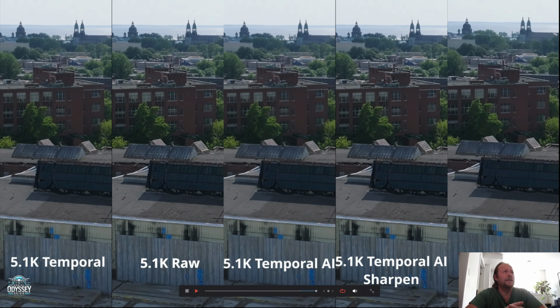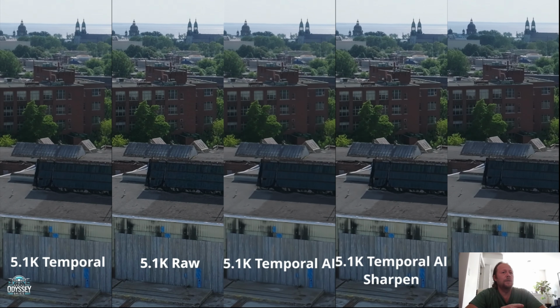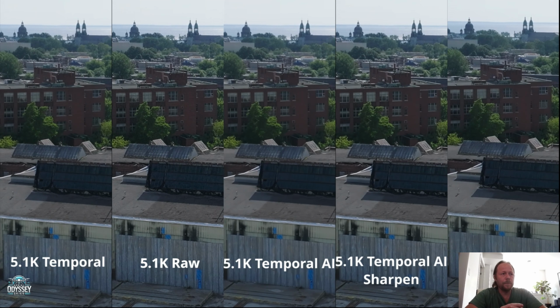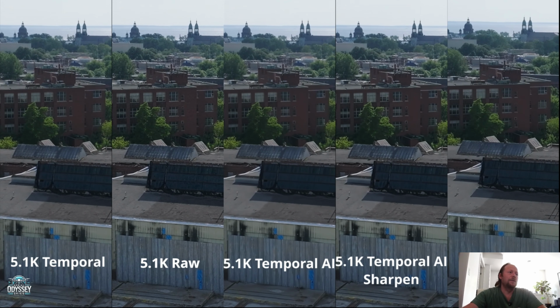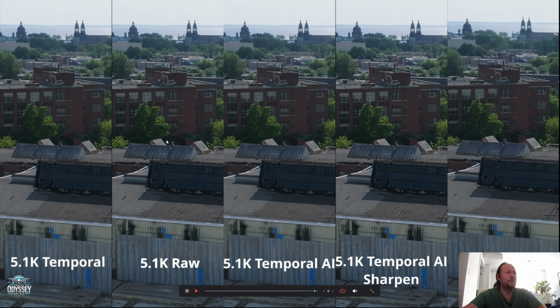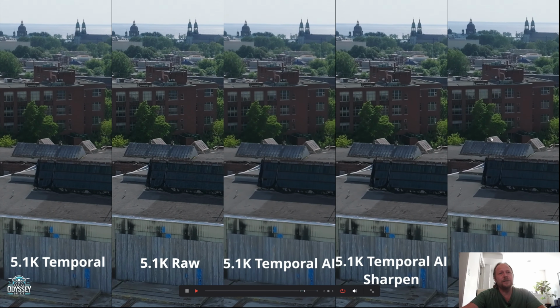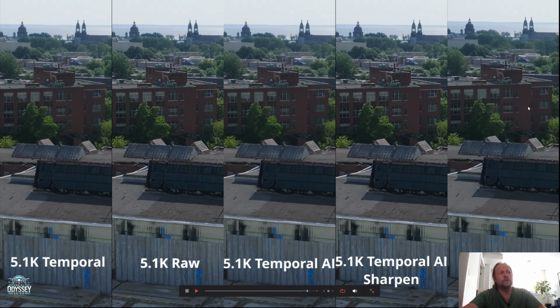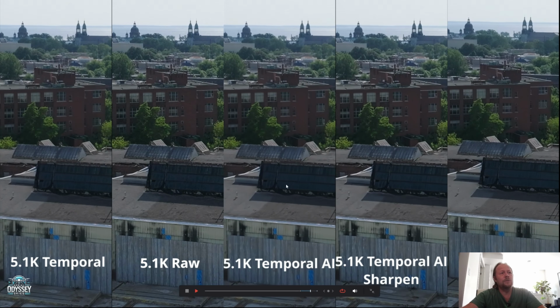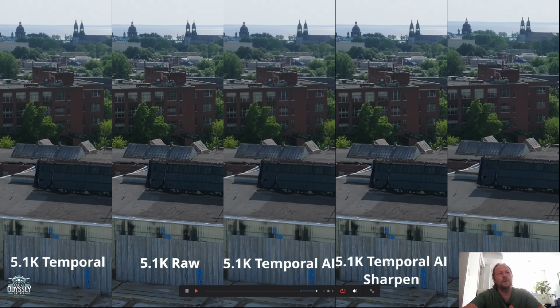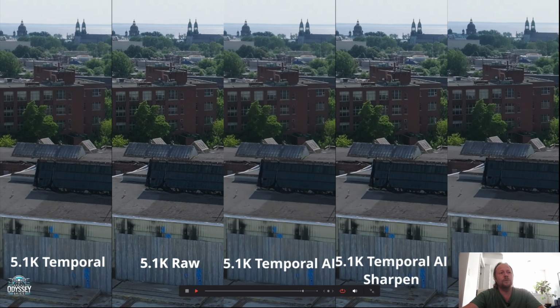And that's again the 200% crop from left to right with all the details. So that's our RAW, which is quite noisy. So the temporal here at 5.1K is roughly matched to the 4K output on the right. And then on top we have the AI denoising plus the sharpen on top, which is usually what I am doing for all my videos.